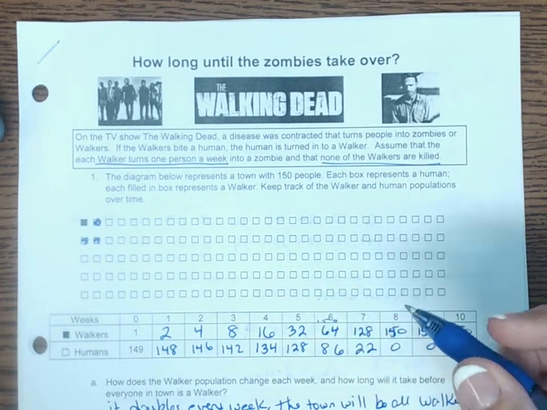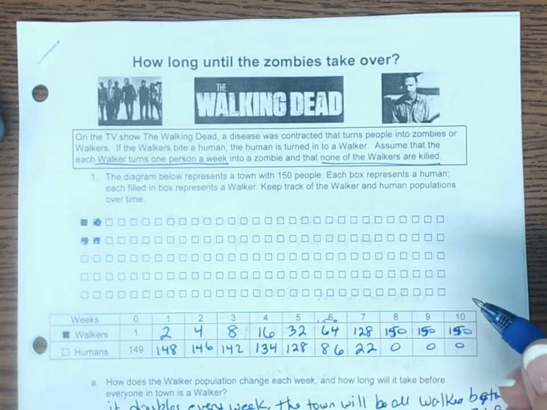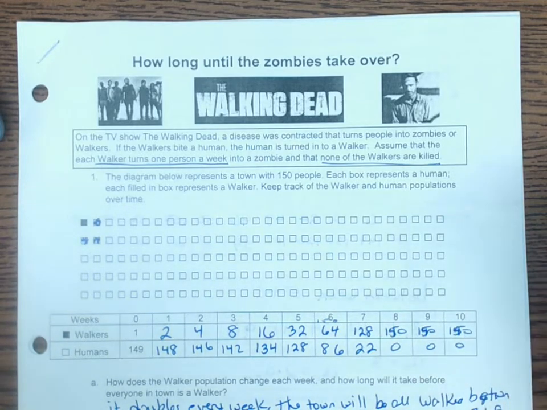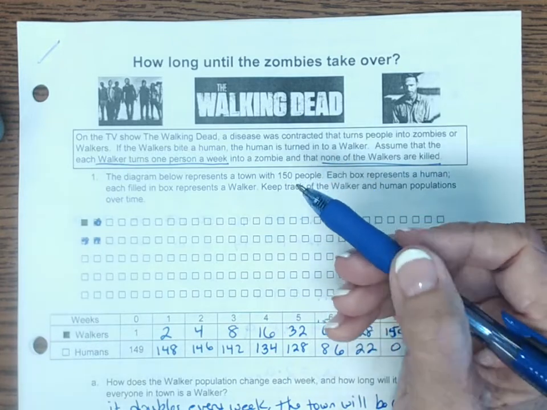Okay, welcome to section 12.3. We're going to be looking at geometric sequences today. Last class we did arithmetic sequences, and we're going to use The Walking Dead as our example.